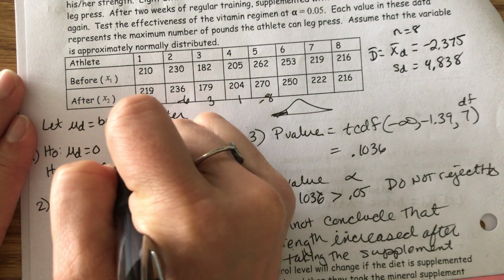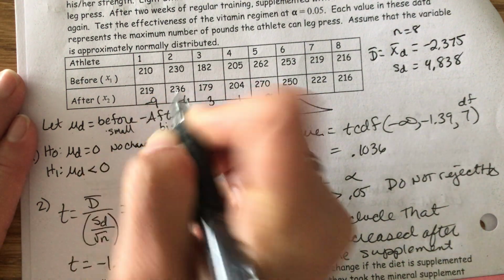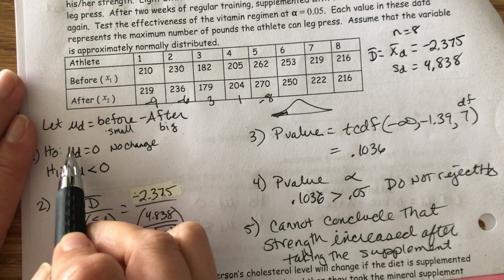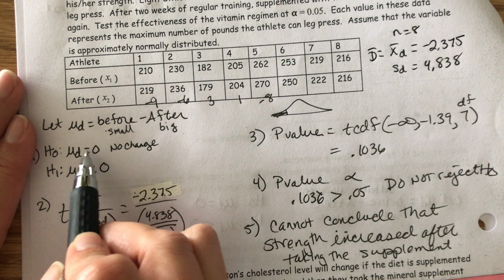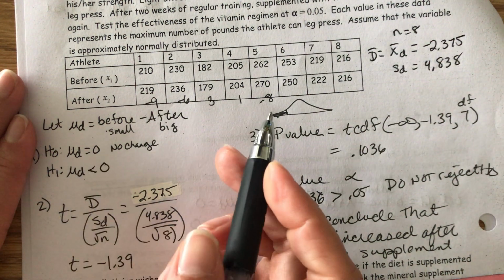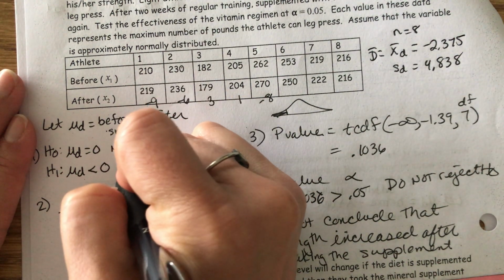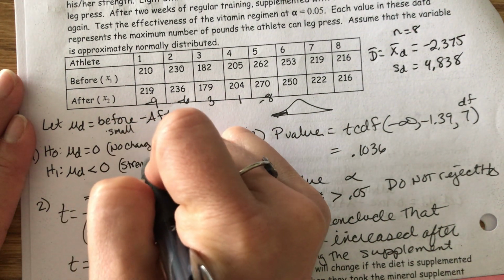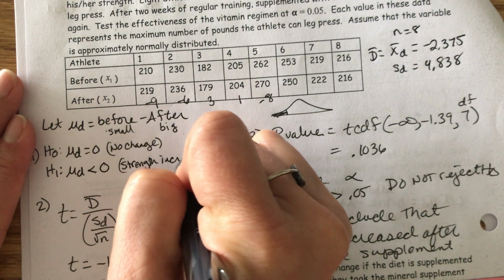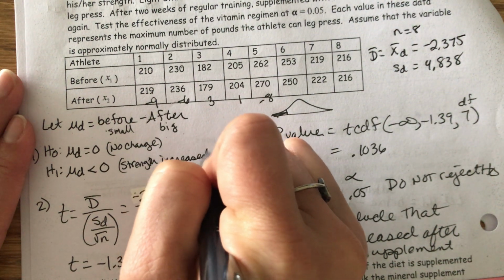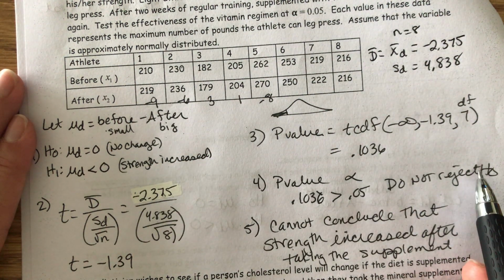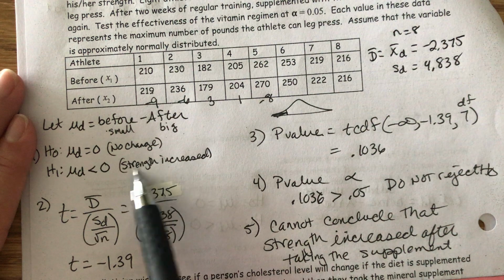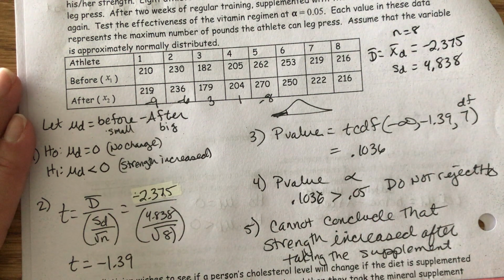The null is no change happens, that the average of your differences, the average of your change, is nothing. If your average is nothing, then it's no change. The alternative means that strength increased. Some people are going to do better with the words next to them. So if you don't reject the null, that means we can't say that the strength increased, that there's no change.